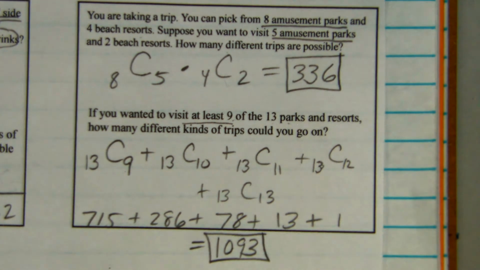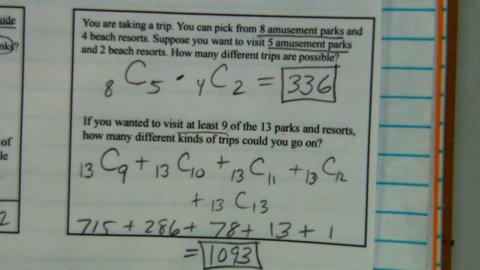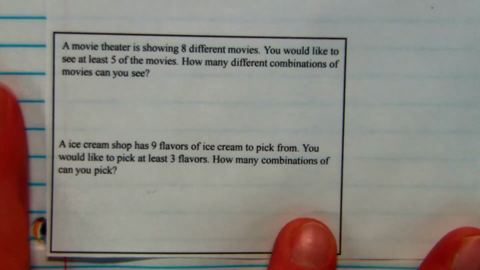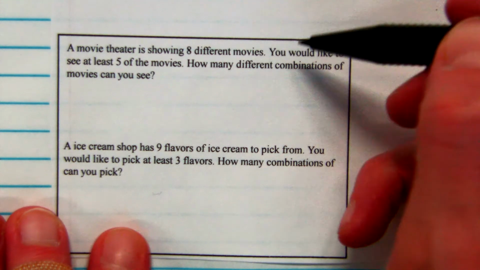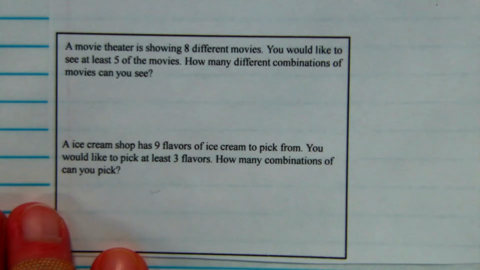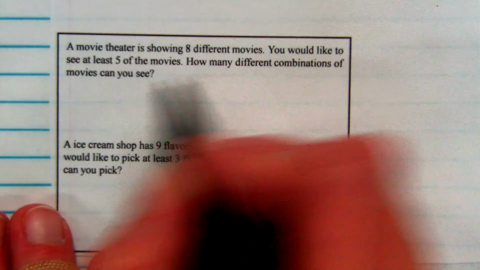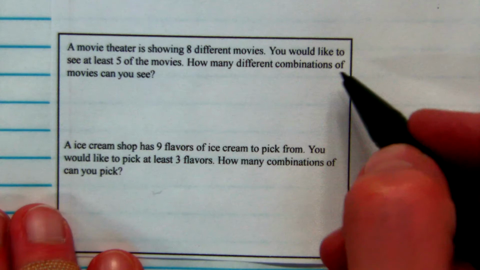So slightly different problems. Okay, one more little box to do. You guys all good? Okay, so a movie theater is showing 8 different movies. You would like to see at least 5 of the movies, so 5 or 6 or 7 or 8. I'm going to get it right this time. How many different combinations of movies can you see? Hey, they used the word combinations.